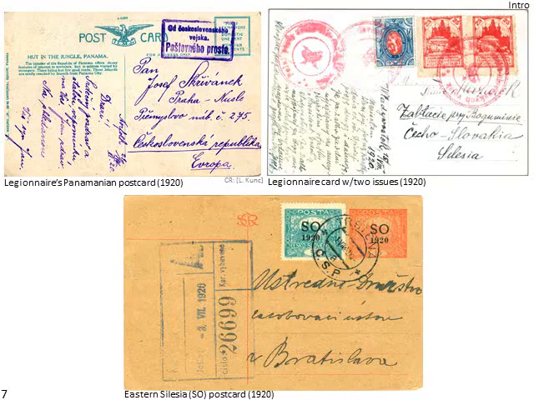This is a Panamanian tourist postcard from a Czech legionnaire while transiting the Panama Canal in 1920 on his way home from Siberia. Then a postcard from a Czech Siberian legionnaire in 1920 containing stamps from both legion issues going to Silesia. And finally, a postcard, again from 1920, from Trština in eastern Silesia, with eastern Silesian franking going to Bratislava.